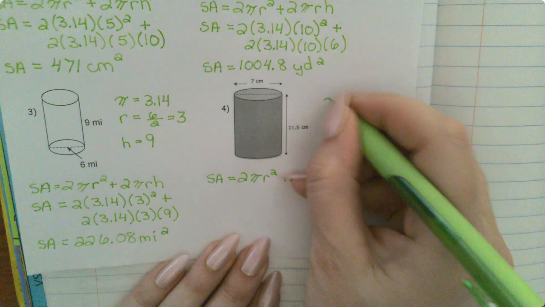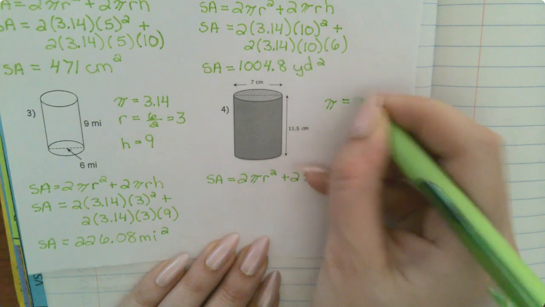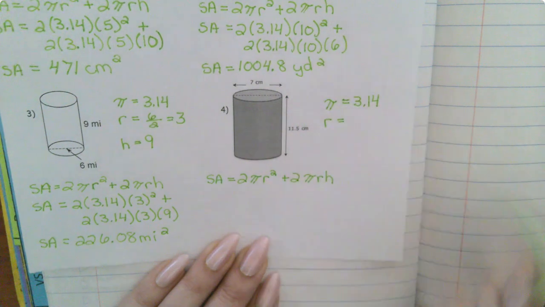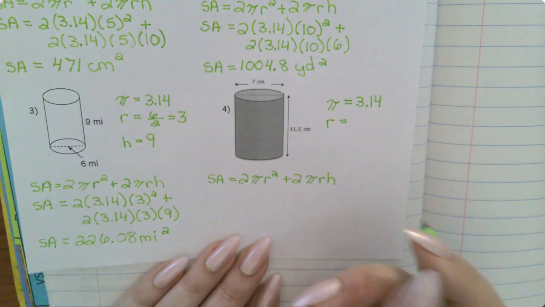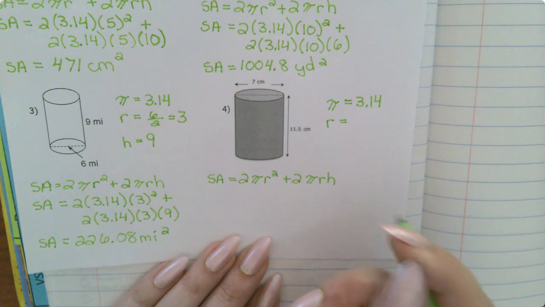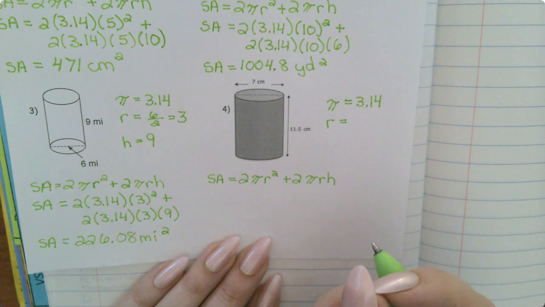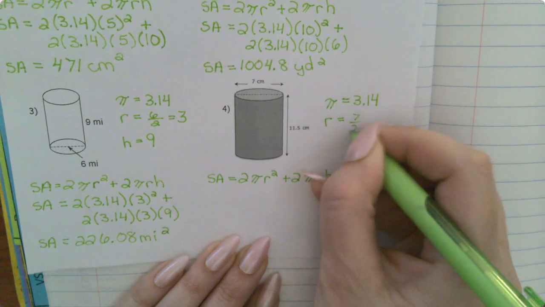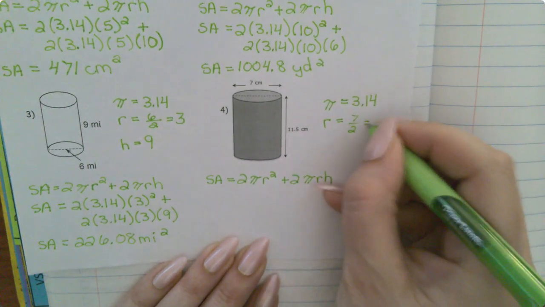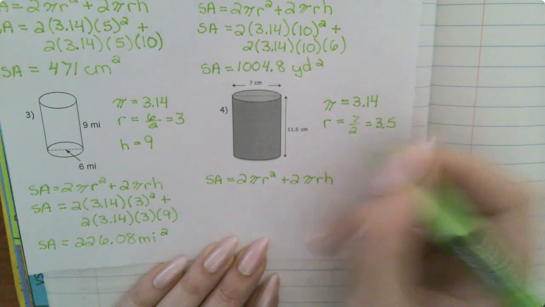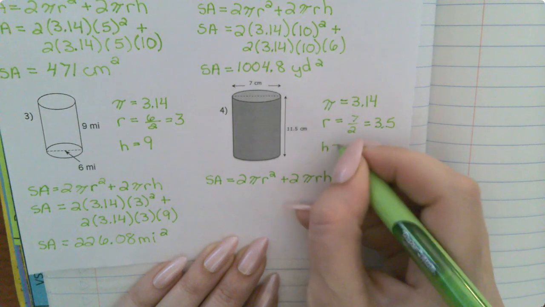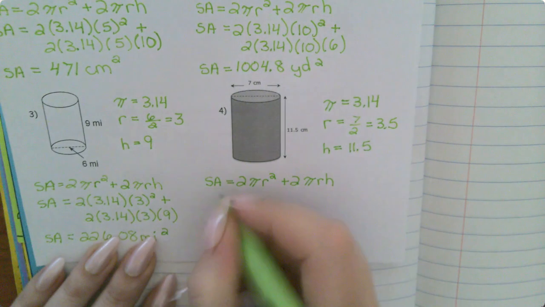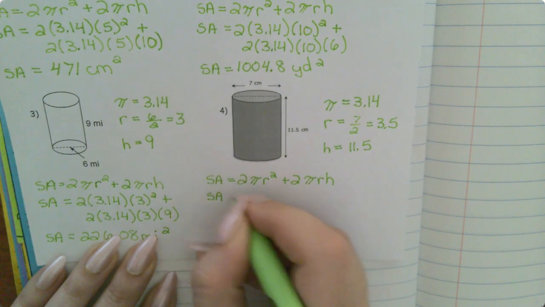For pi, we're going to substitute in 3.14. What is my radius? 3.5. You have to take the 7, that's the diameter, cut it in half, and that gives you 3.5. And then your height is 11.5. We're going to substitute those values in.